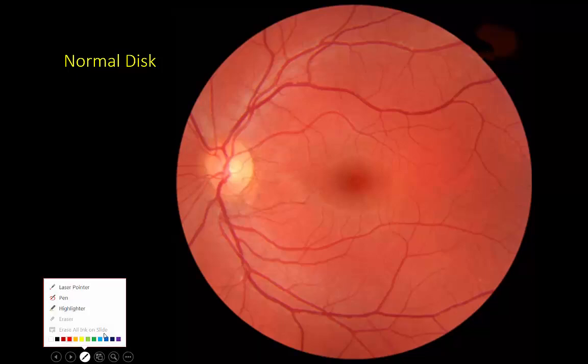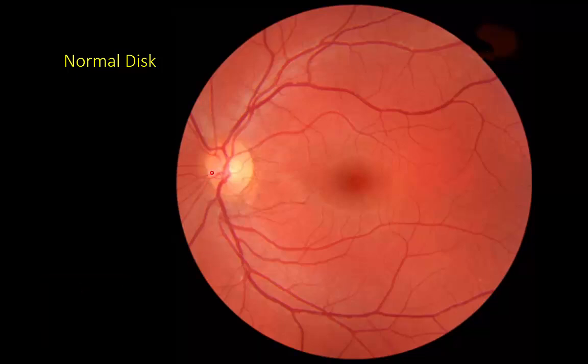I'm going to turn on my laser pointer here. So here we have the optic disc. All of this is the retina. Here are the blood vessels. When we look at the disc, we look at the contour of the disc. It tends to be an oval-shaped structure. It tends to be orange or pinkish. It tends to be well demarcated. In the center is the optic cup, where the blood vessels come from.